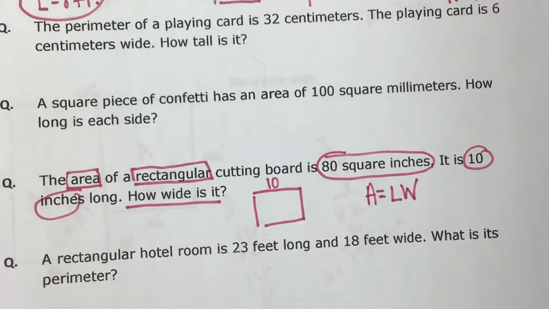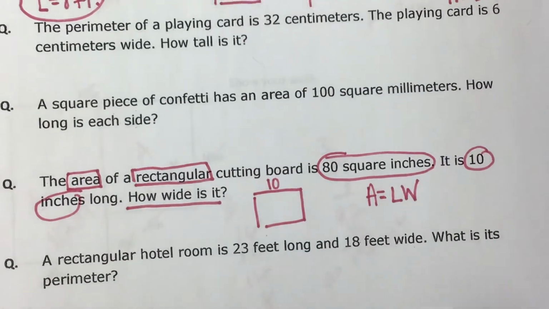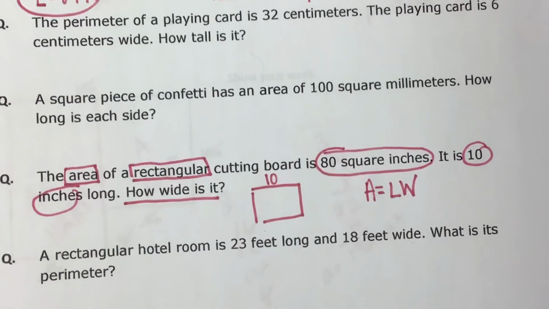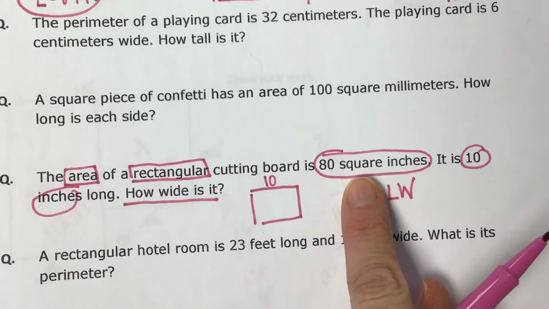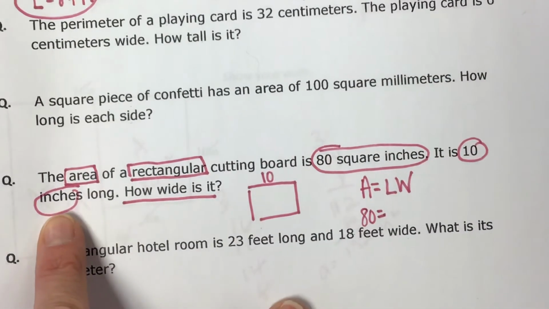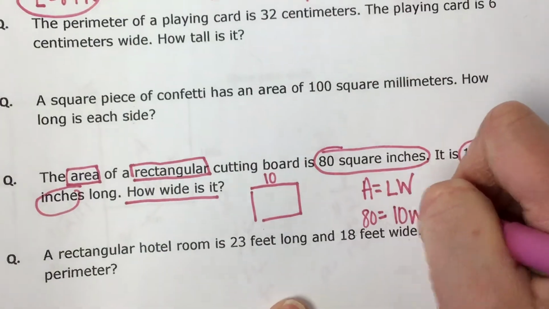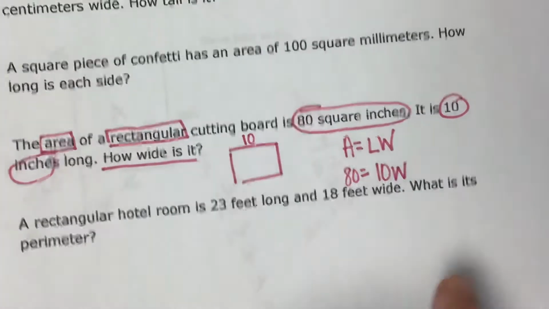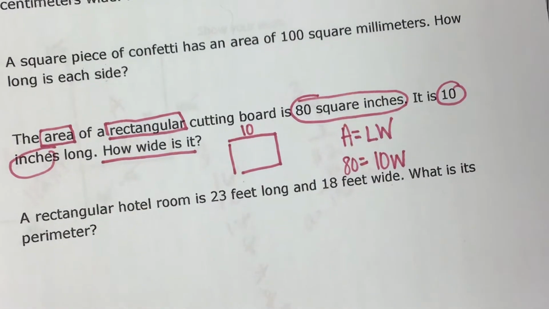We don't put that X in there when we're using variables or letters because it's confusing. So then we put in everything we know. Do we know the area? Yes. What's the area? 80. 80 equals, do I know the length? 10. 10 times W. Well, now suddenly it's easy because 10 times what equals 80?